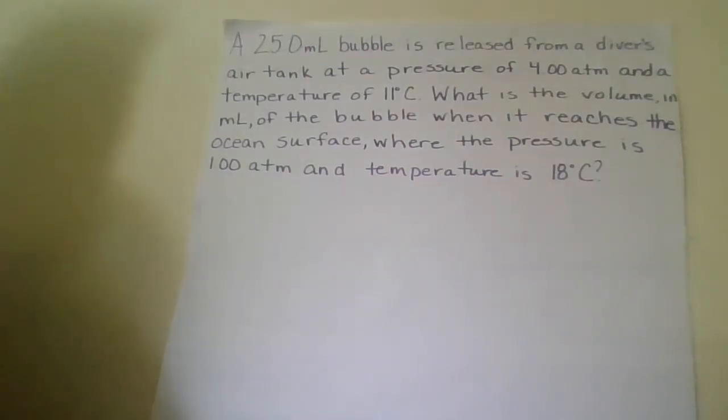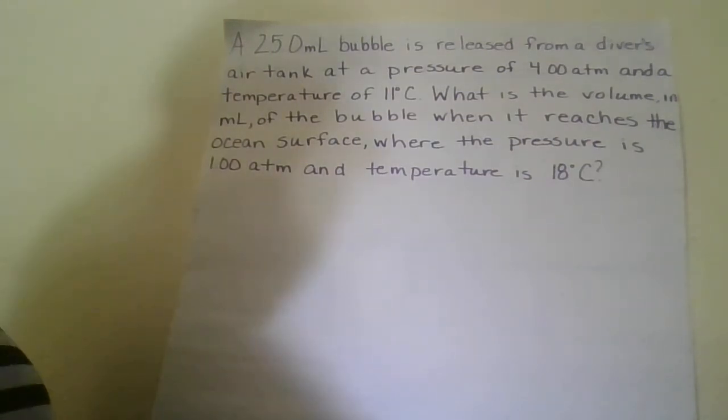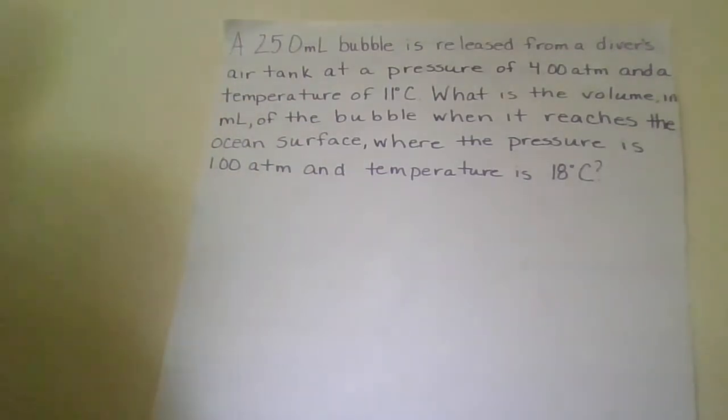Welcome back to gas laws. Here we are going to be dealing with a little bit higher level. We're going to be combining a couple of things now. So with that being said, combining means we're going to be working with the combination gas law. That's going to combine our two previous concepts into one gas law. So let's take a look at this problem.